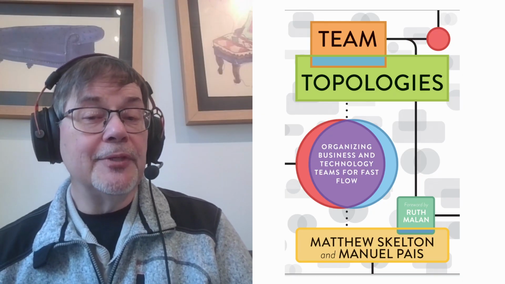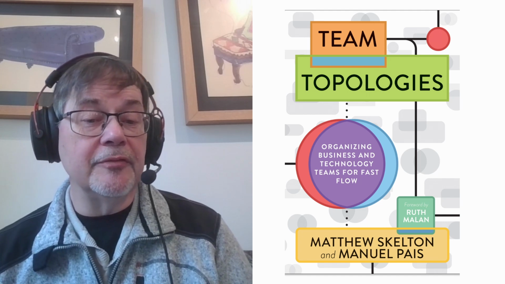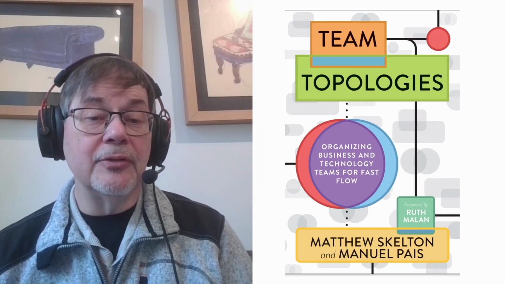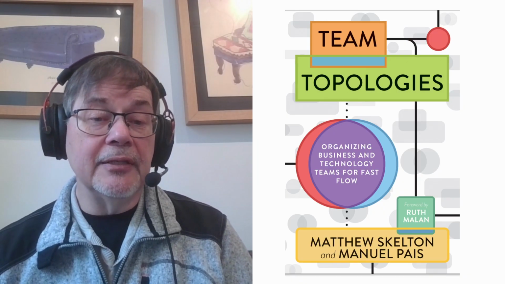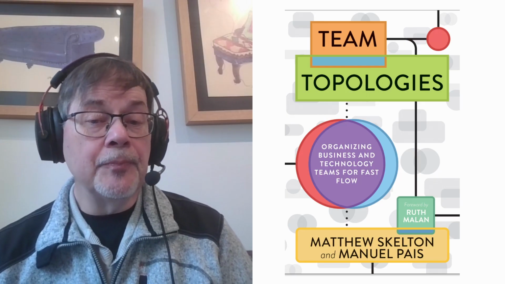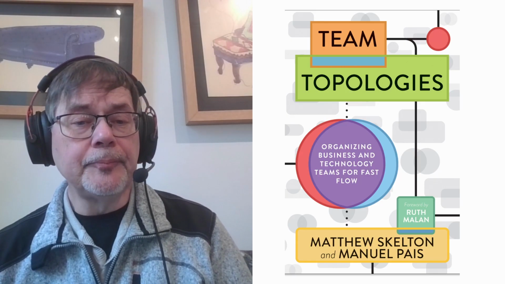So, back to the plus side. I do like the approach Team Topologies takes to defining boundaries of responsibility for teams. Part of it is using domain-driven design to define bounded areas of responsibility. Another idea is to use fracture planes, planes that can easily be decoupled from each other.